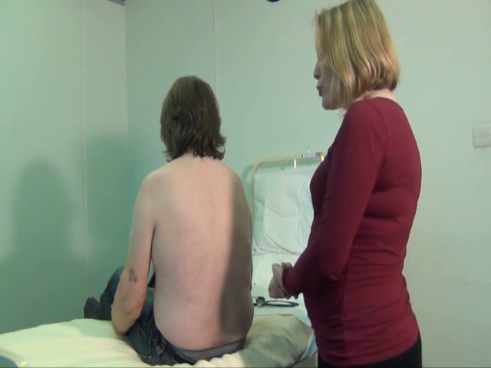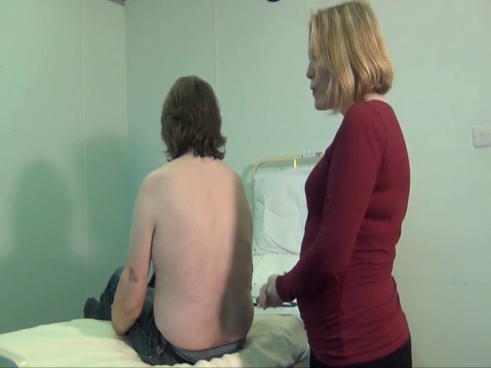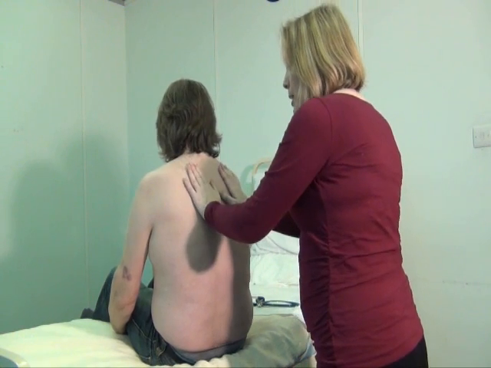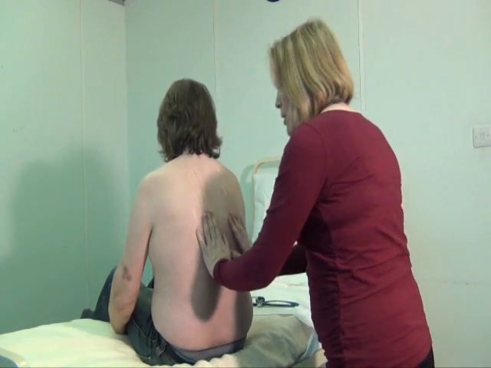We're now going to move on to palpation, and we're going to start off to see whether there are any tender areas. Leslie, could you tell me if there's any tender areas, please, as I'm pressing? No tender areas. Okay.